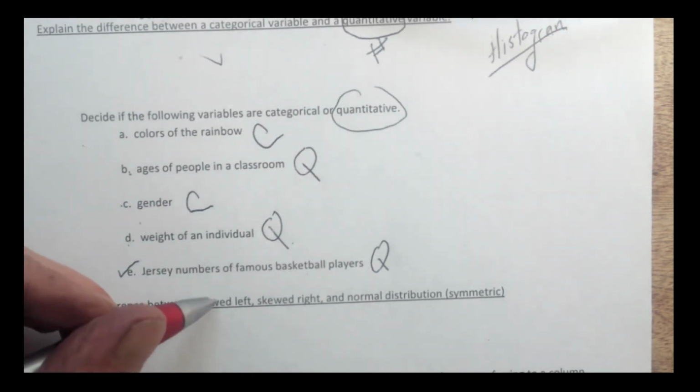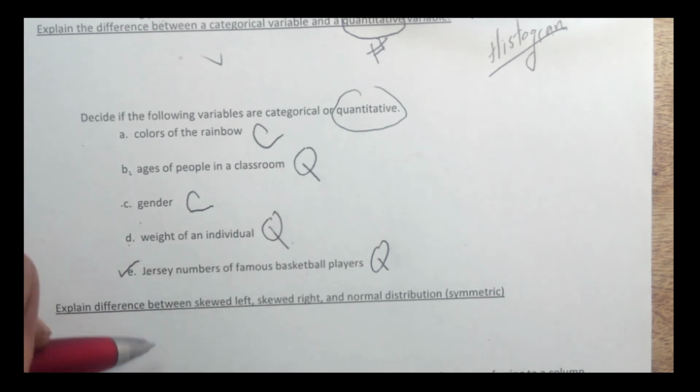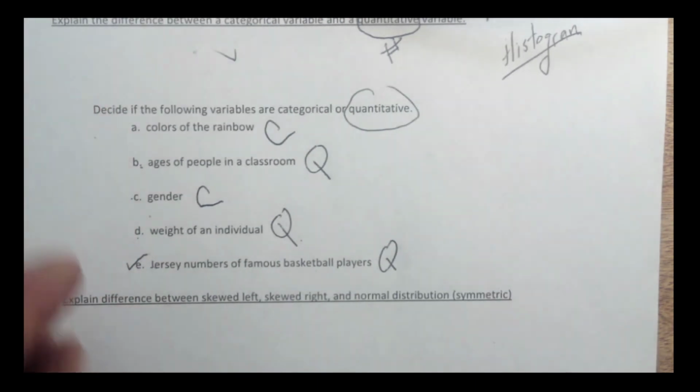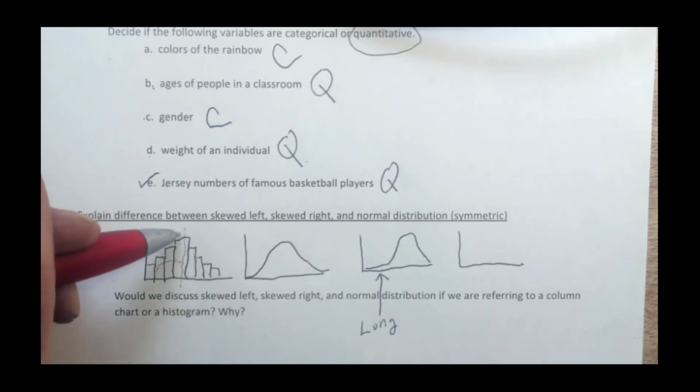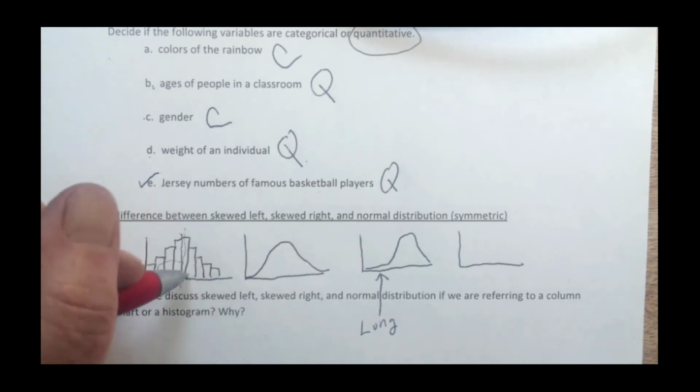Explain the difference between skewed left, skewed right, and a normal distribution. So we're going to look at that here. Okay, so I kind of start drawing this in. This would be a normal distribution. The data is pretty equally distributed. The mean would be in the middle of the data. That would be X bar here.